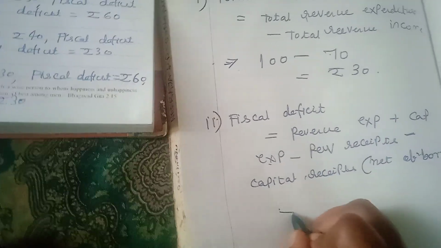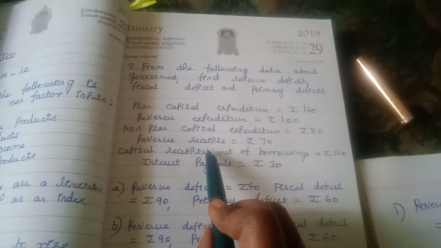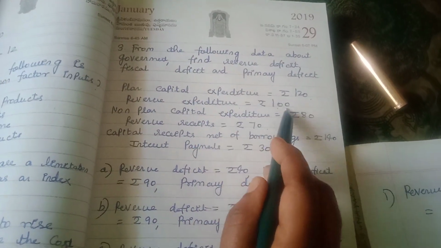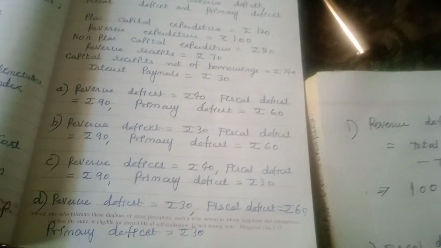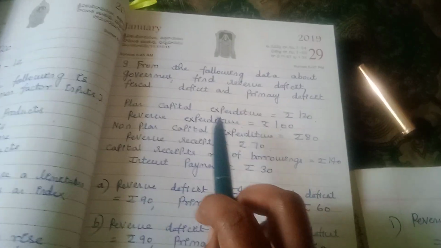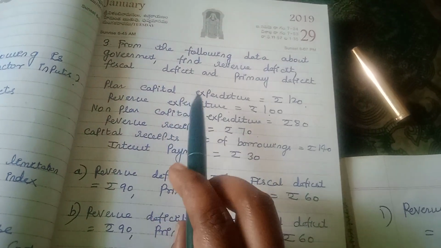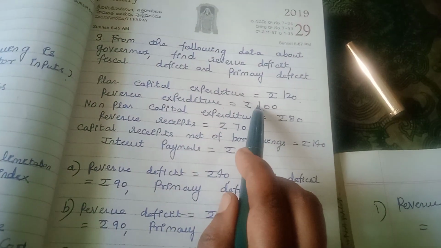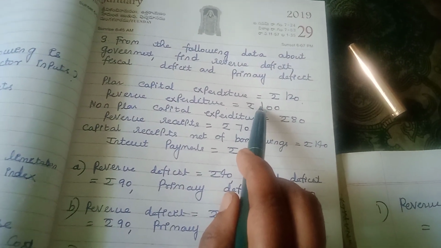Okay, now what is revenue expenditure here? Revenue expenditure is 100 and capital expenditure here is rupees 120.